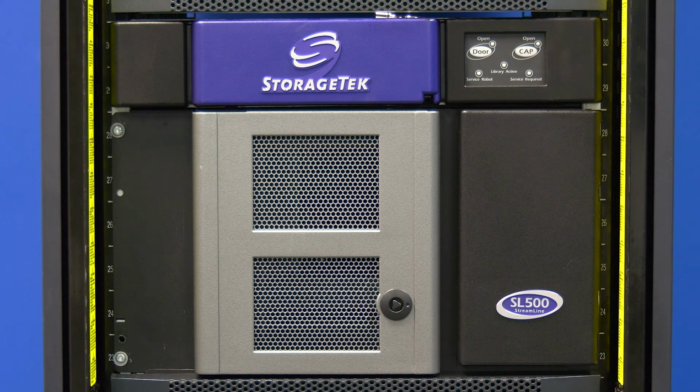Today we will be showing you how to replace a tape drive in a StorageTek SL500 tape library. This replacement will not require downtime. The replacement procedure is the same for all models of drive for the SL500.